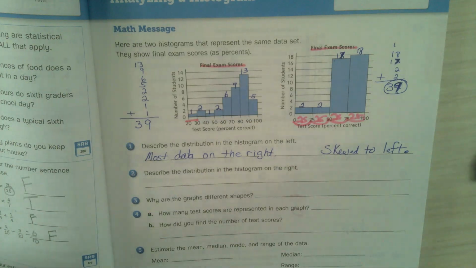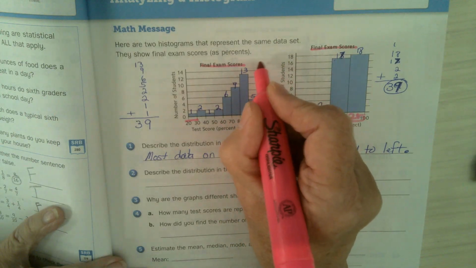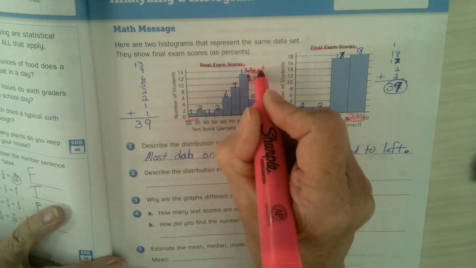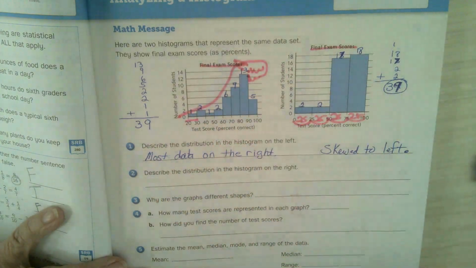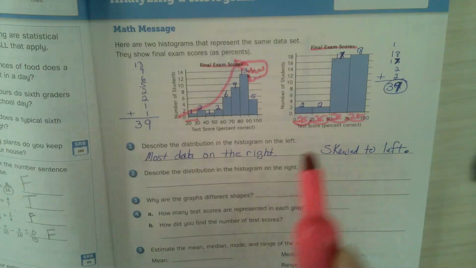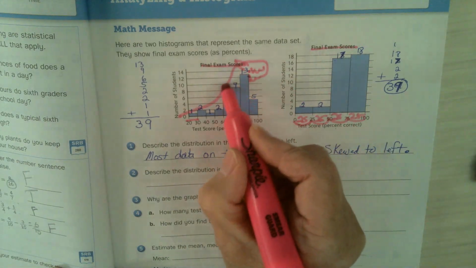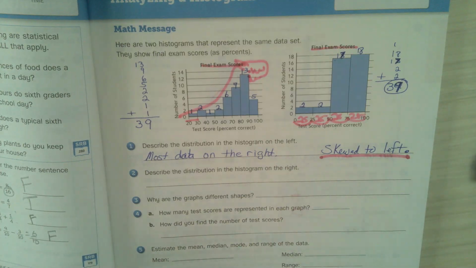When you have that, you make it a dinosaur. Here's the head of the dinosaur. Okay, there's its teeth. There's its head, and here's its tail. It's got ears. All right? The way that the tail lands is where it is skewed. So which way is the tail? The tail is on the left. It's skewed to the left.